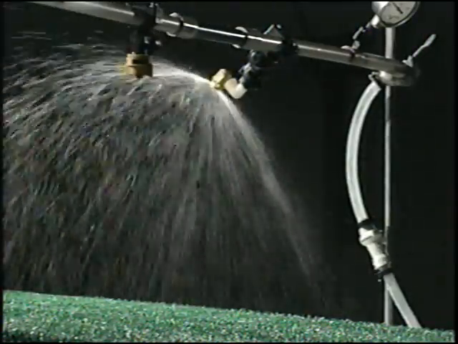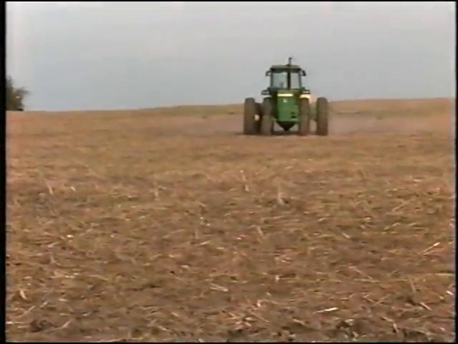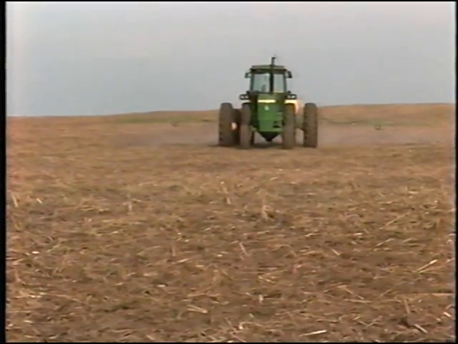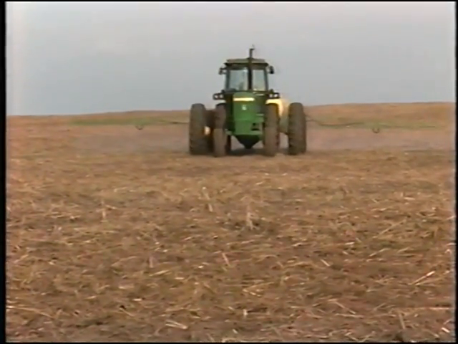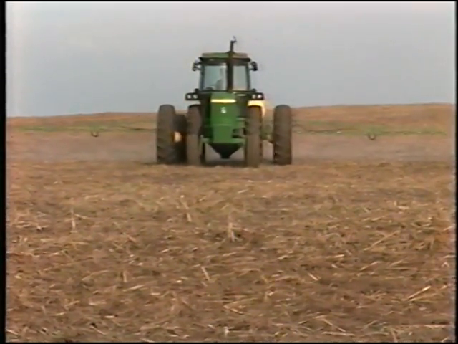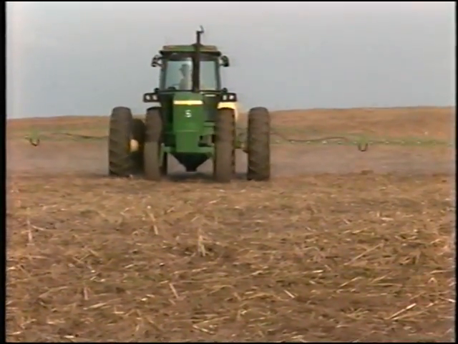But now, improved technology, including the Turbo Flood, Turbo Flat Fan, and the Turbo Drop Venturi air-inducted nozzles, allows spraying straight down at the target, allowing less chance for wind interference.